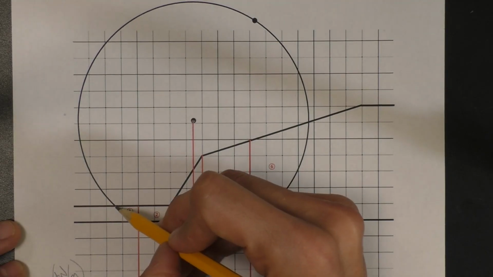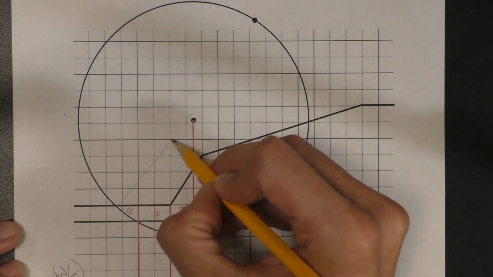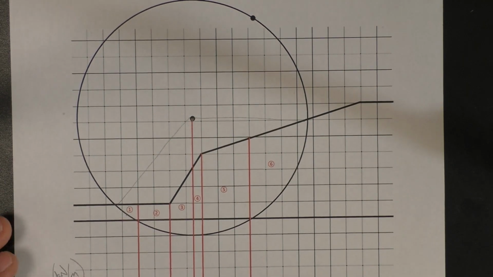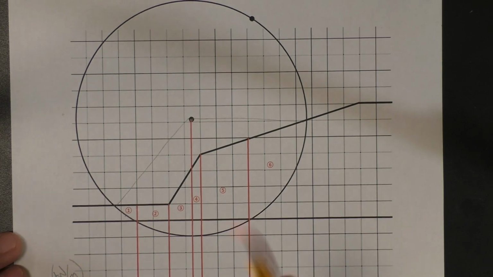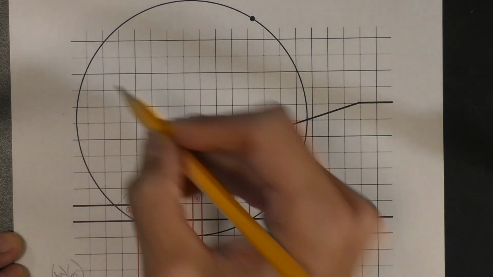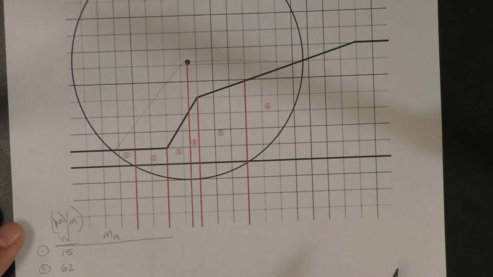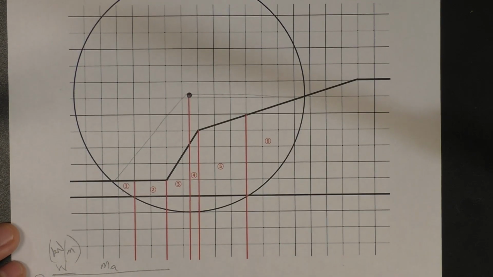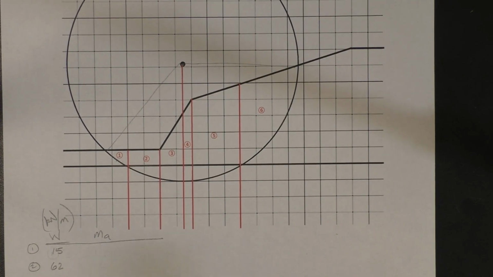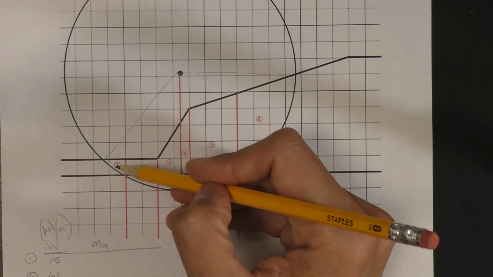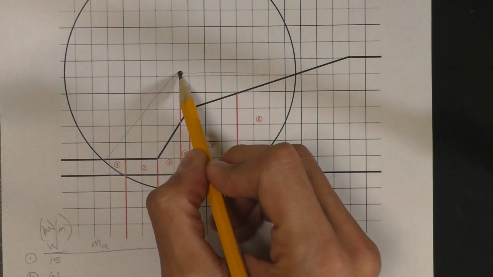You can imagine this is like a hammock, hanging from the center of the circle, and so this will rotate like this, clockwise, right? All right, so the moment arm for each slice is the distance from the centroid of the slice to the point.